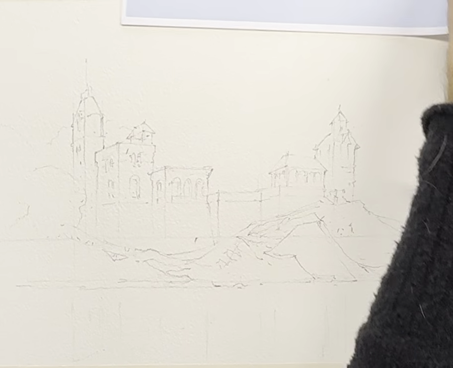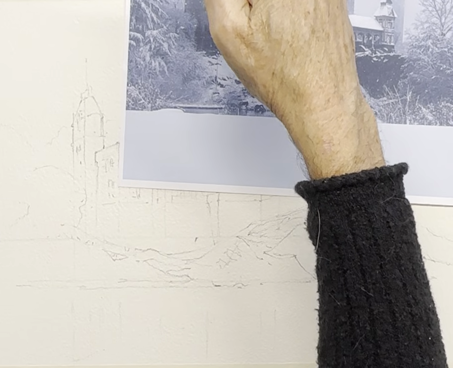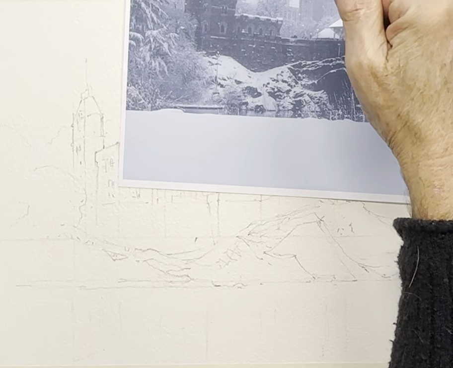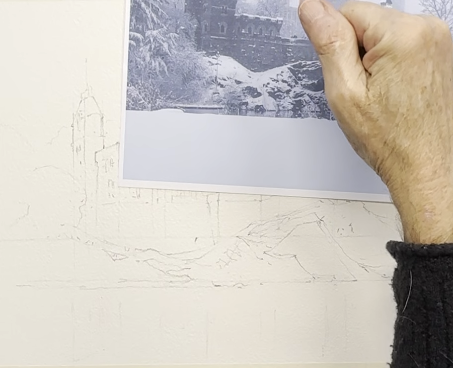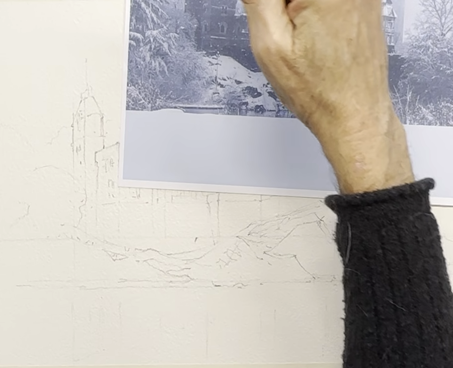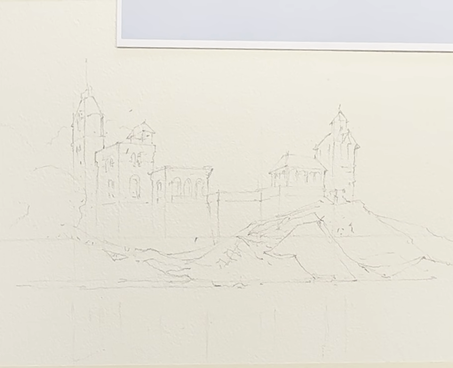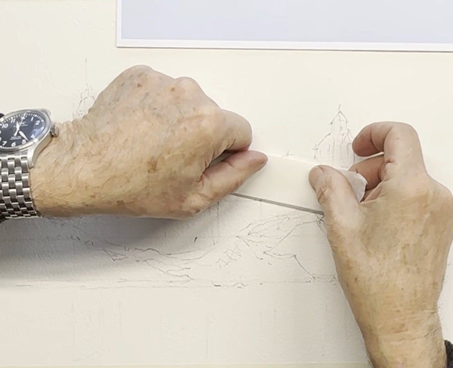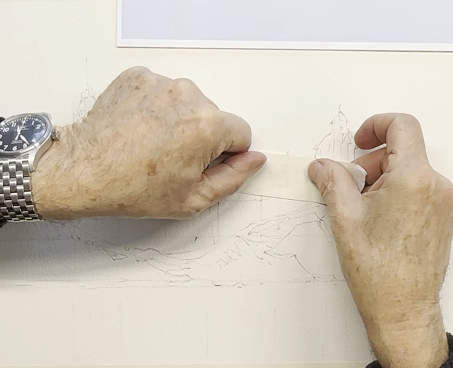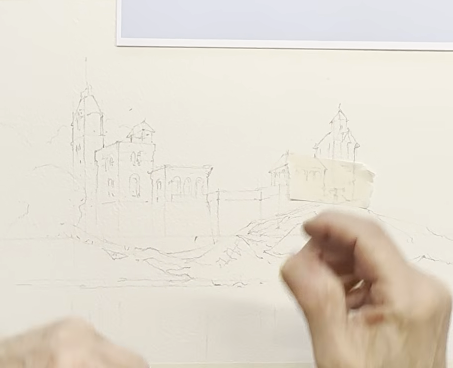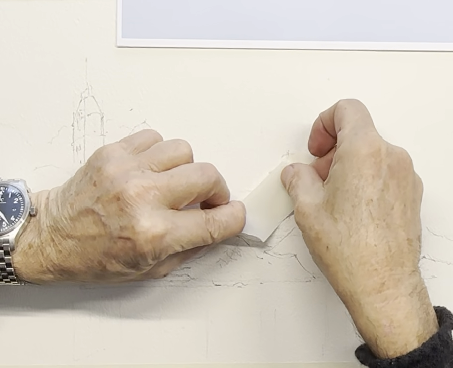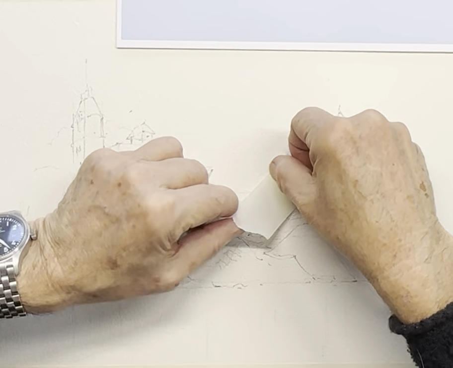Some of the lightest lights I want to preserve are just along the very top ledge of this castle ramparts and the snow-covered roofs. Some of that I can pick out later with an eraser, and I will, but I'm going to just try to maintain a bit of a straight line here.